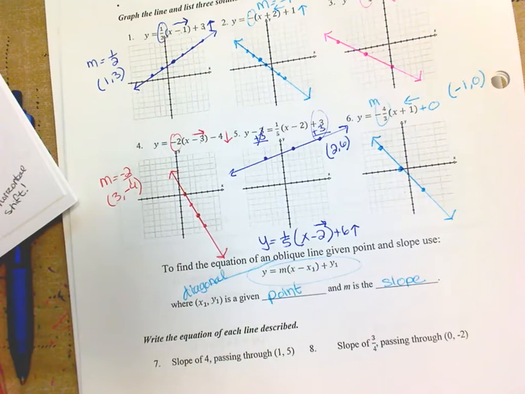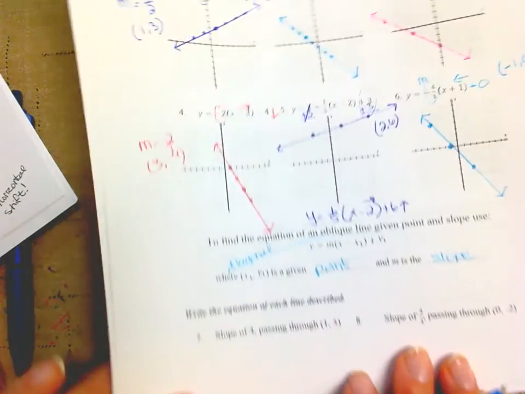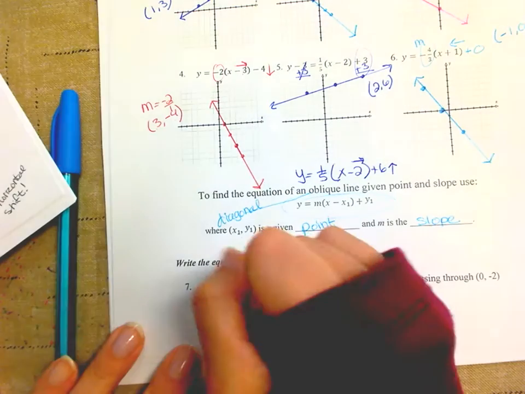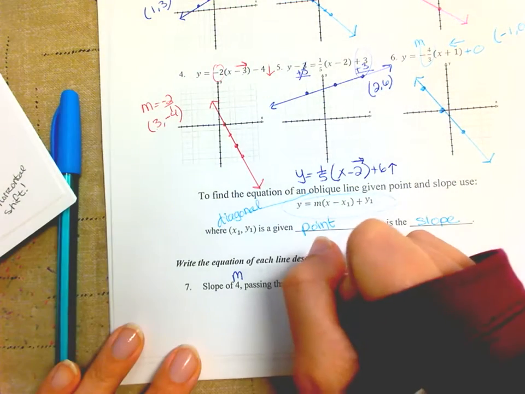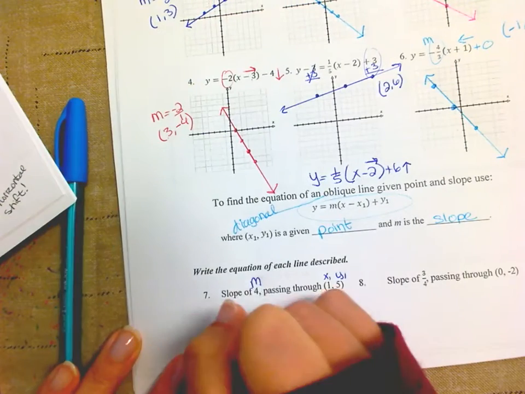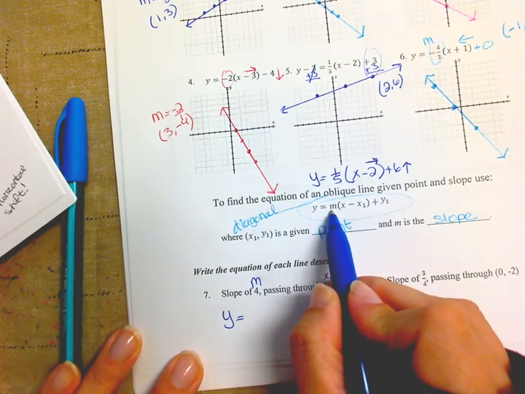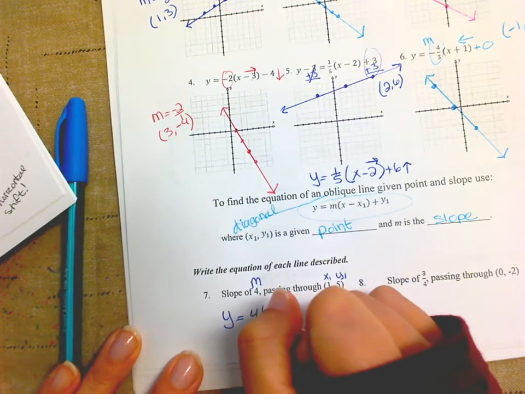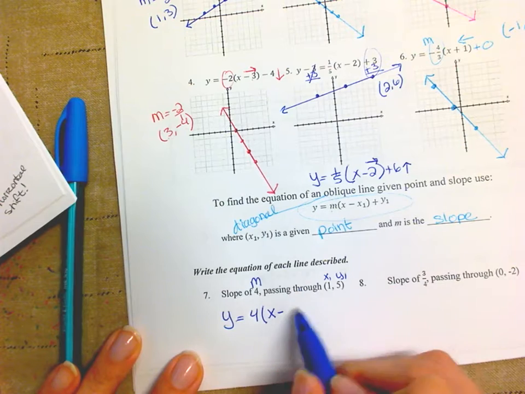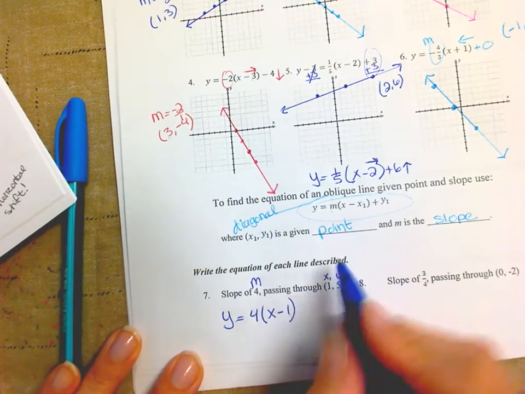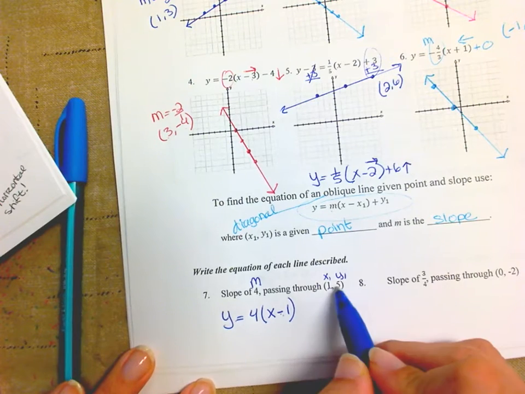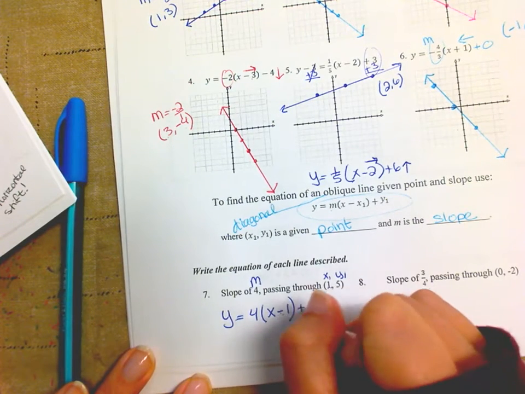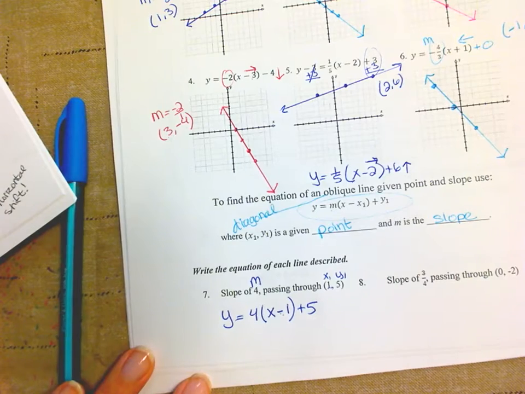So number 7 and 8, I think they're nice and easy. Your slope is 4, so that's your m. This is your x1, your y1 that you're going to plug in. So we have y equals m, which is 4, parentheses, x minus 1. Again, this is the opposite. They gave us a positive 1, so we write minus 1. And then this is your y value. It's positive 5, so plus 5.